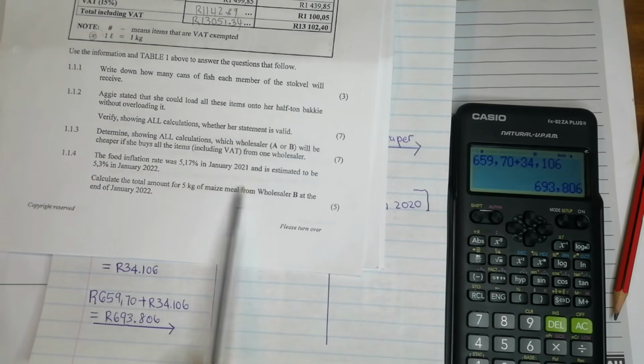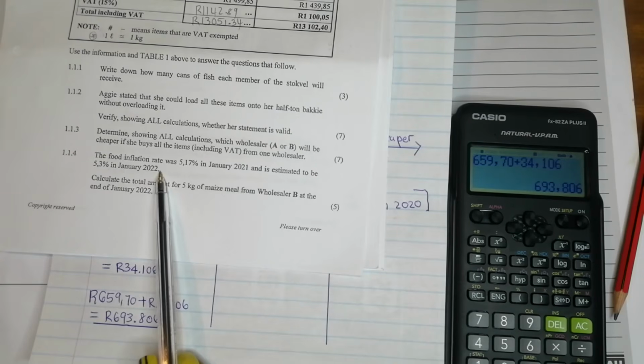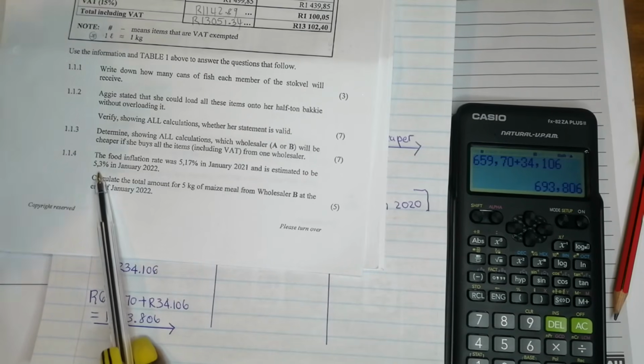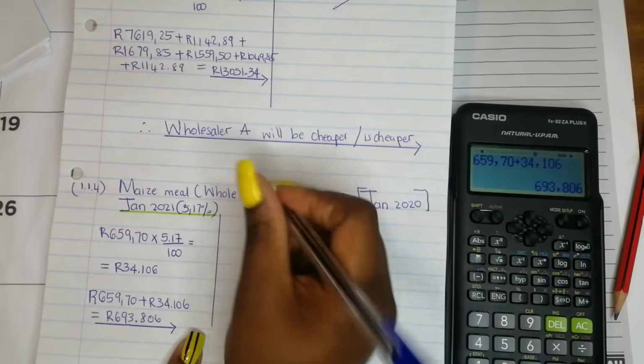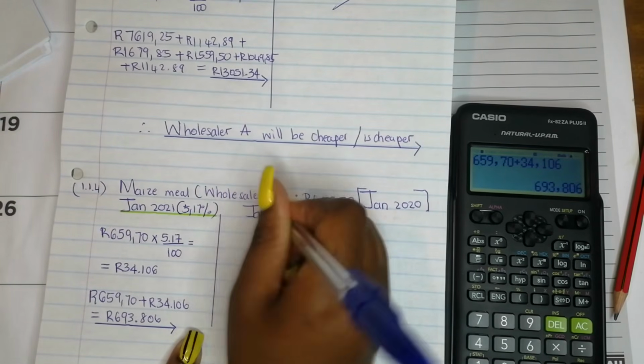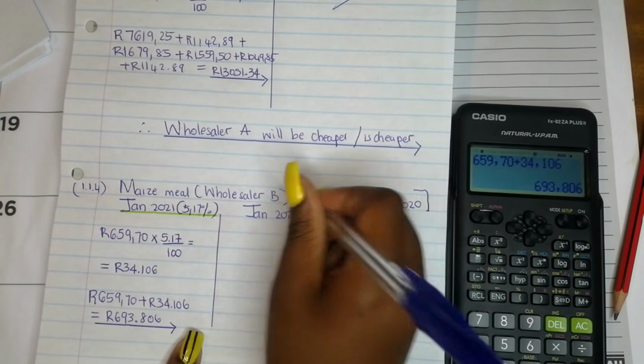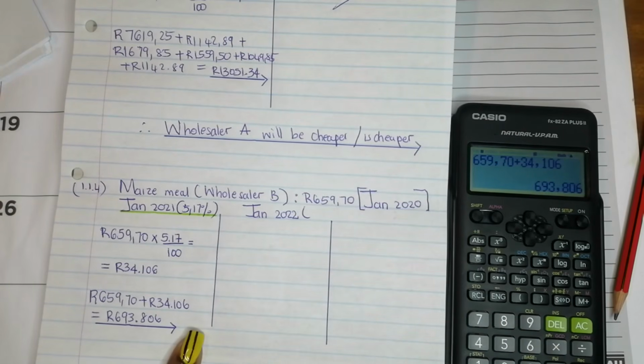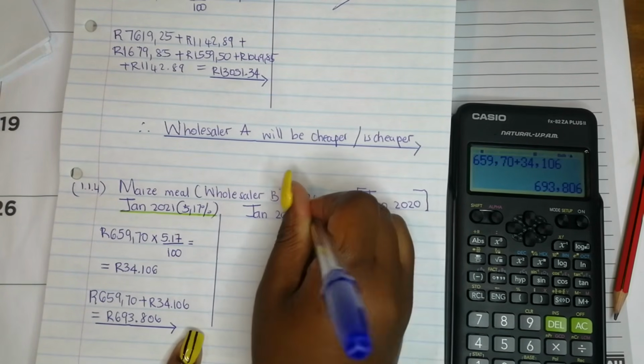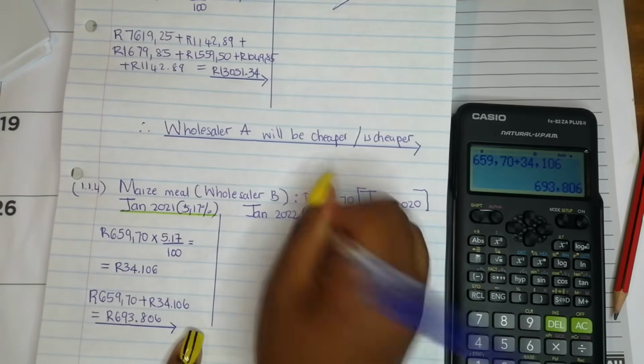The inflation rate for January 2022 is estimated to be 5.3%, so we're going to go to January 2022, and the inflation rate is 5.3%.